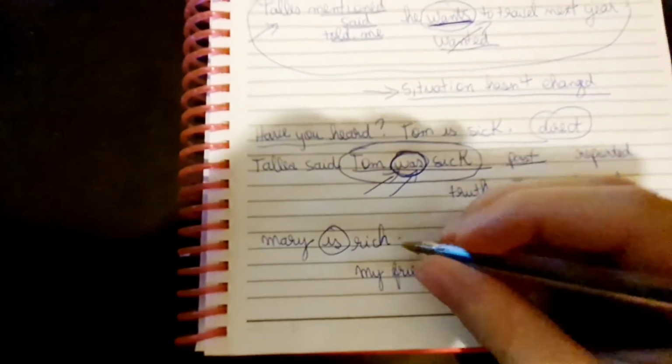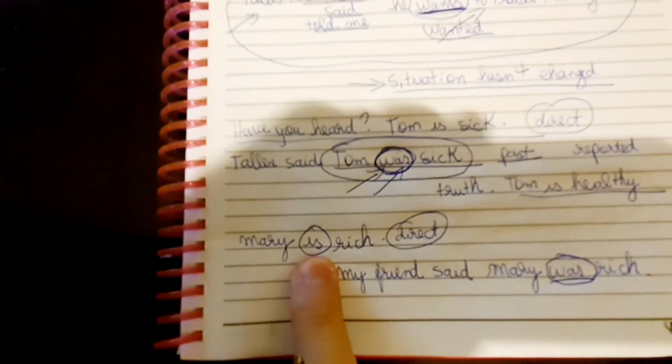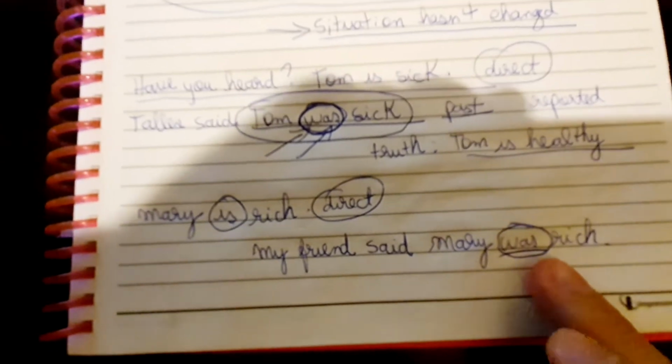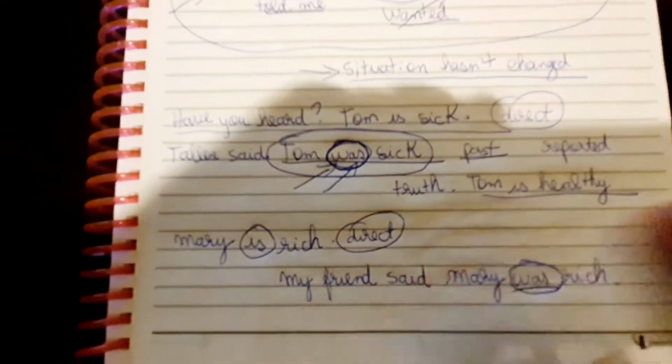The direct speech, I use the simple present, but the reported speech, I have to change the verb tense because the situation is not true. Okay? So it's simple. I guess it's no big deal.